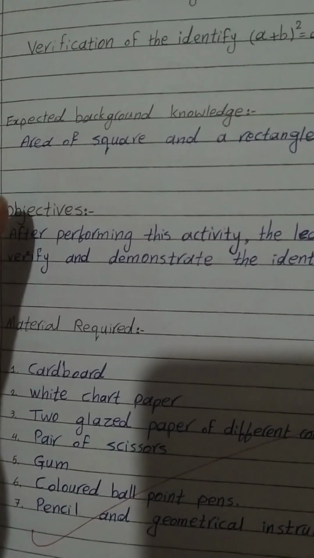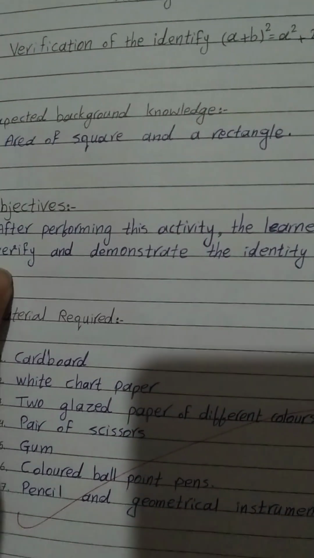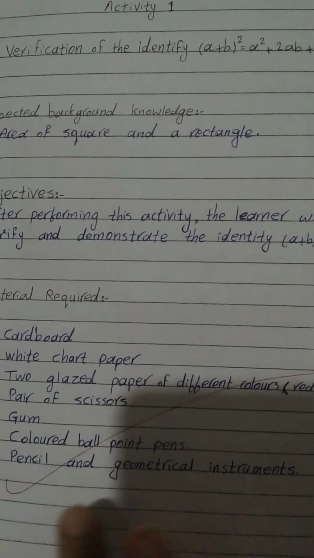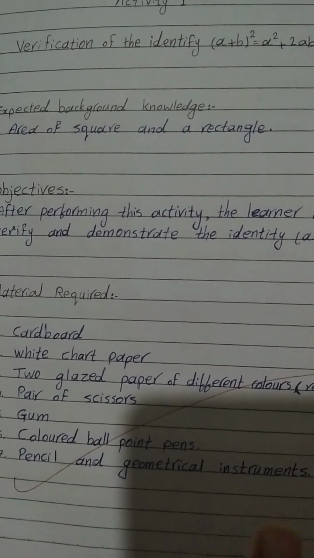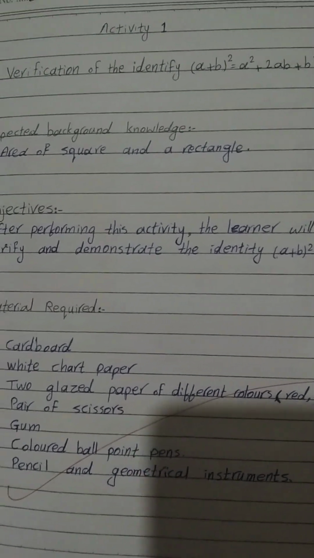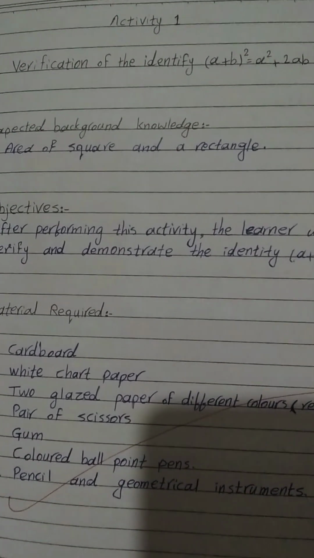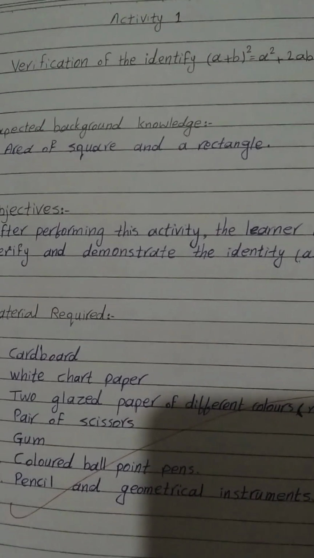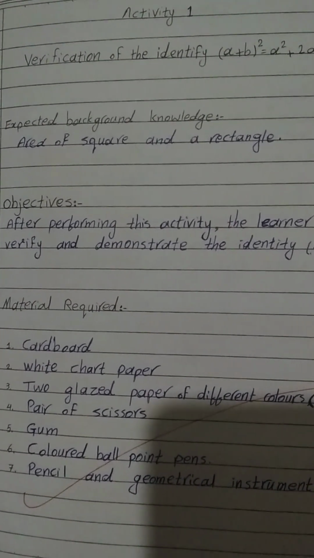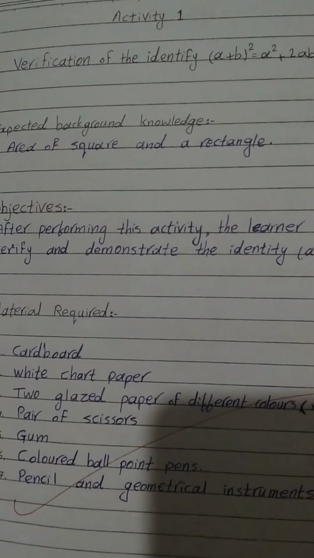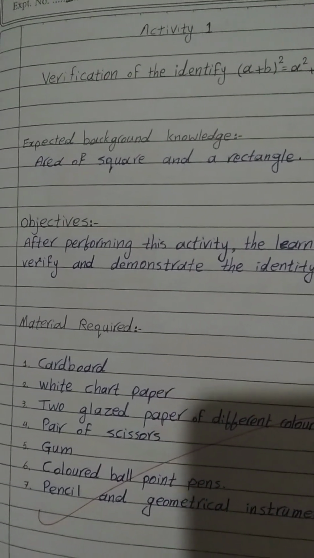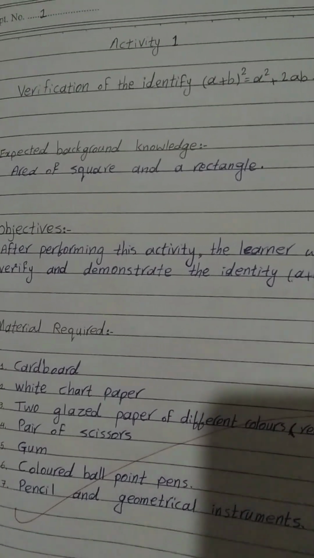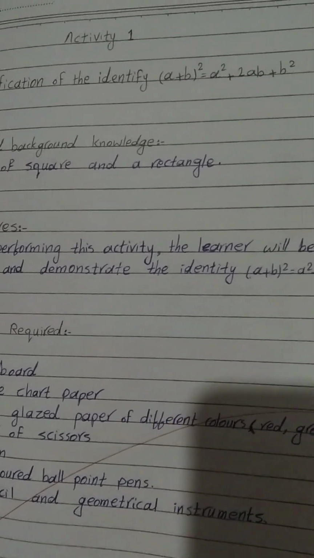And then objectives means what you are going to learn here. And then materials, what you need. For most of the practicals, you need the same things. You need color paper, white paper, but mostly color paper, scissors, ruler, pencils, and glue. These are the main things which you need. For some of them, you are going to need some other stuff also, like plastic things or some other things. But for most of them, you need only these ones. Okay, this is the formula.